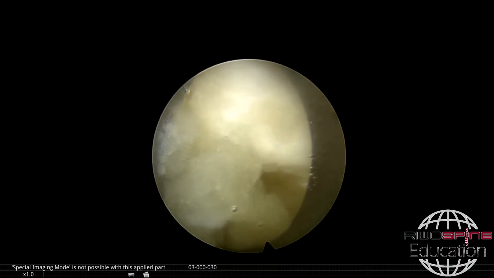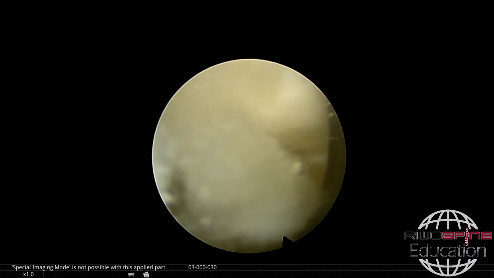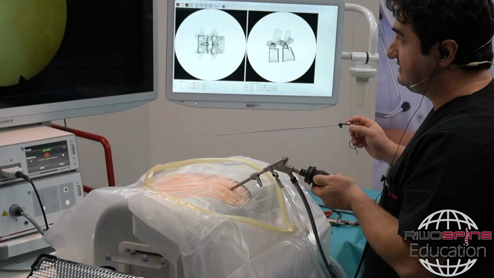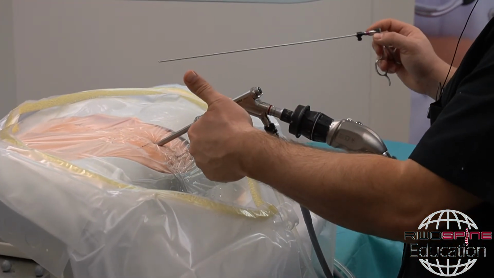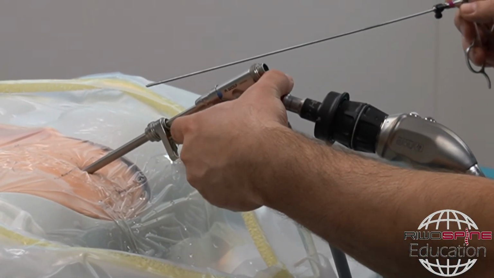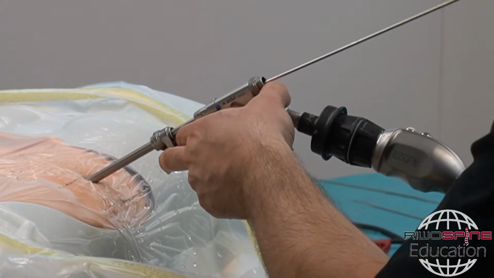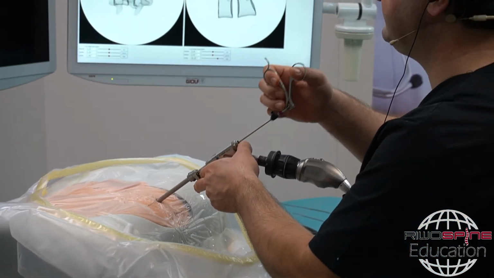Okay, the reason why I place the handle always like this: I put my finger here and keep the endoscope distance easily like that. Okay, now starting the operation like this.